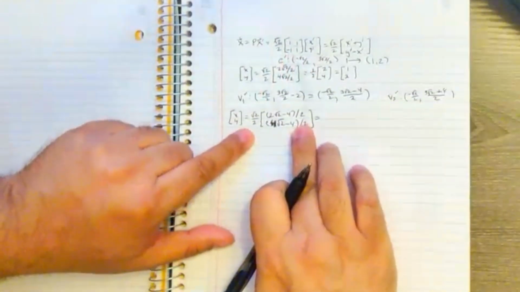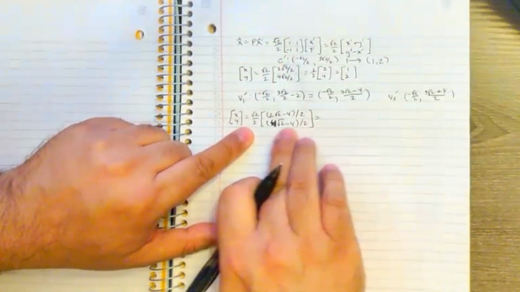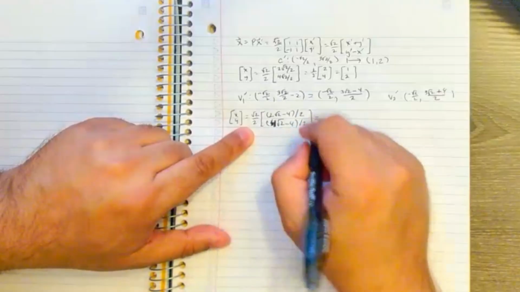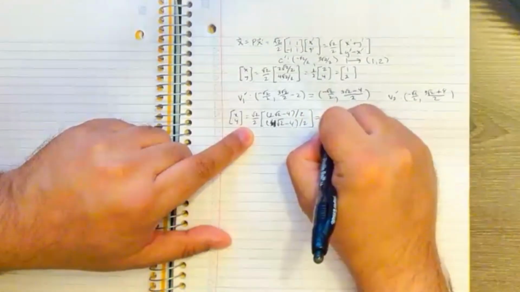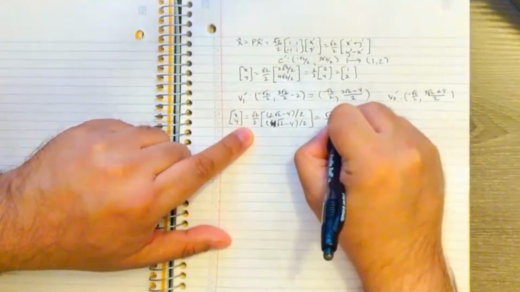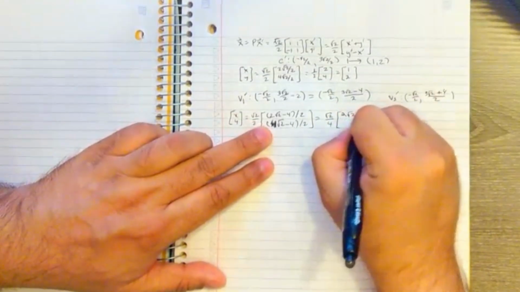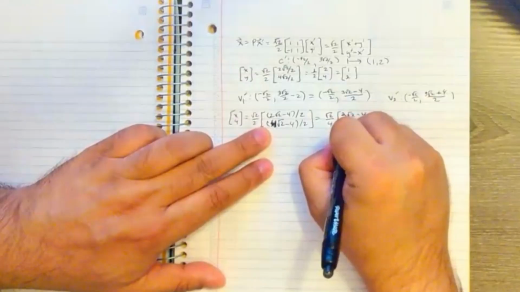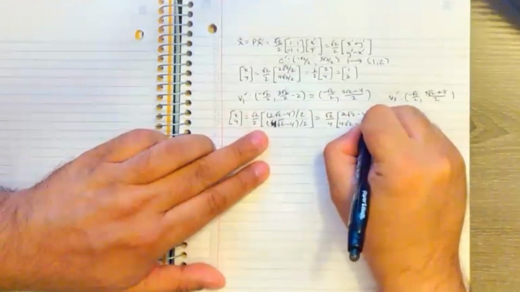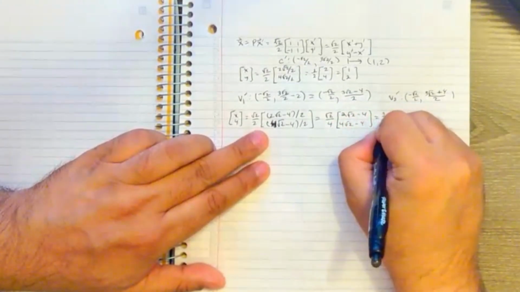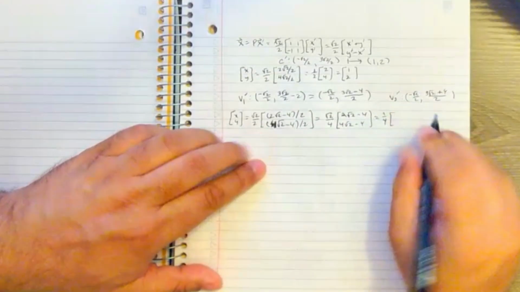So if we bring out the scalar 1/2 that's currently in the vector, we'll have a new scalar square root of 2 over 4 times the vector 2 times the square root of 2 minus 4, 4 times the square root of 2 minus 4. So that's 1/4 of the vector.